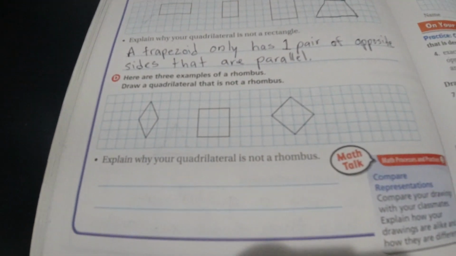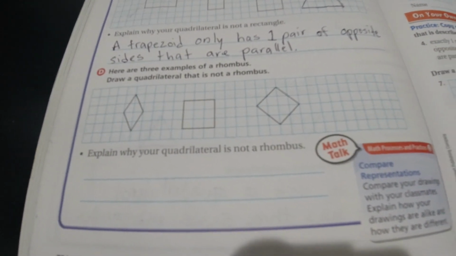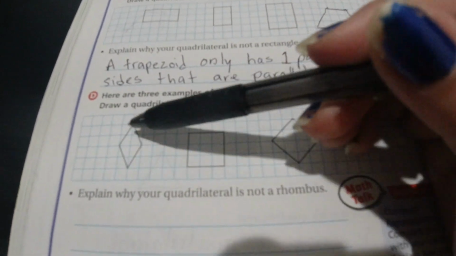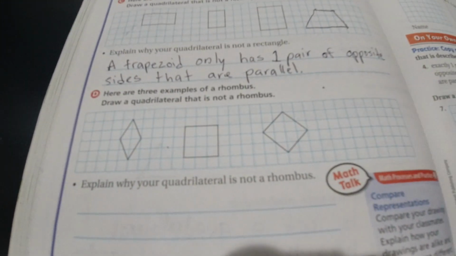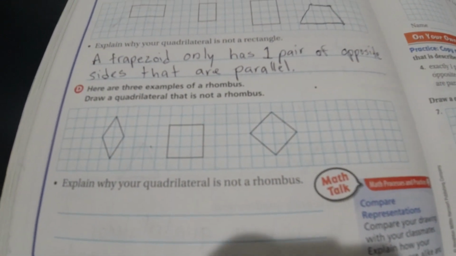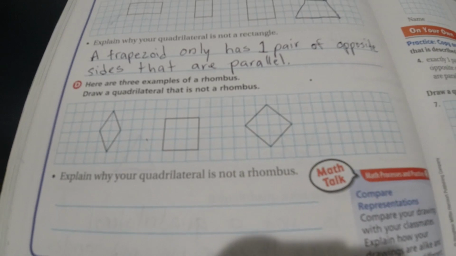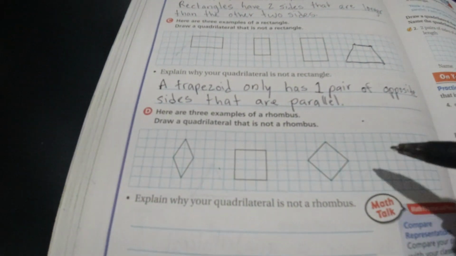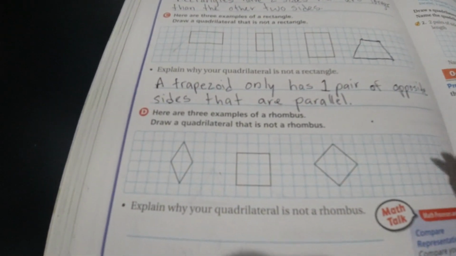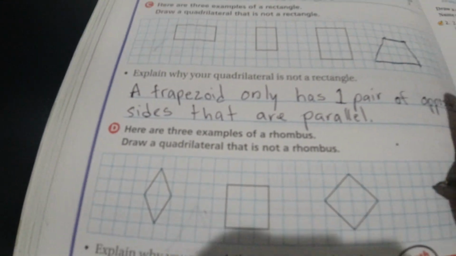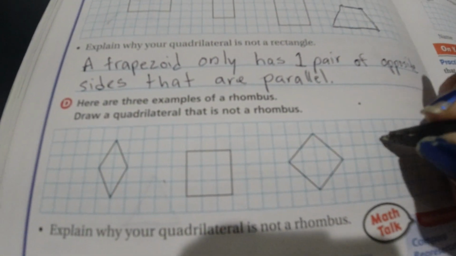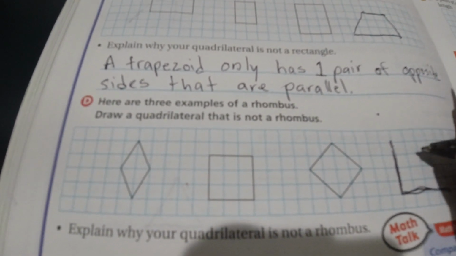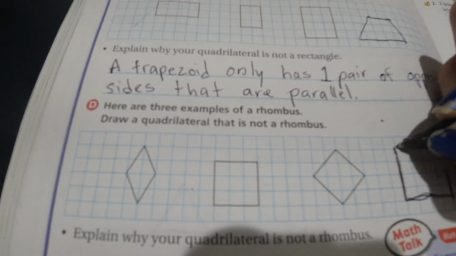It says, here are 3 examples of a rhombus. Draw a quadrilateral that is not a rhombus. A rhombus only requires that it has 2 pairs of opposite sides that are parallel and all the side lengths are the same length. So I'm going to draw something that is a quadrilateral that does not have the same length and does not have 2 pairs of opposite sides. So I'm going to work more on the length. So that could be this, which is also considered a trapezoid.